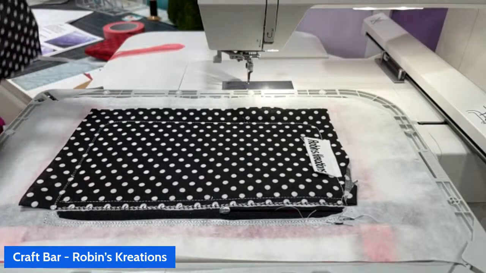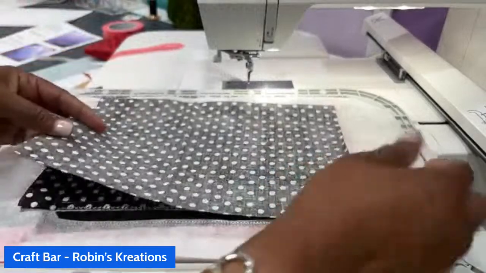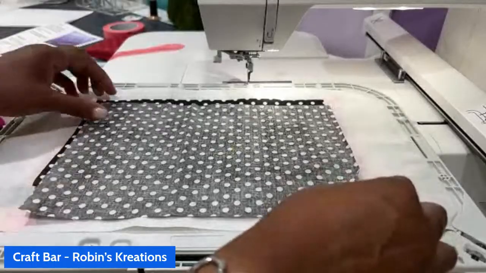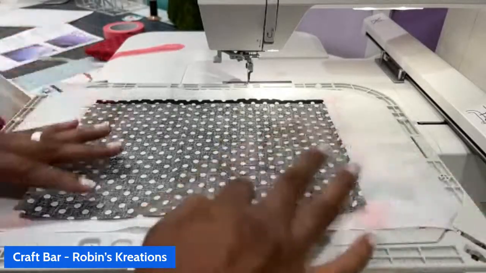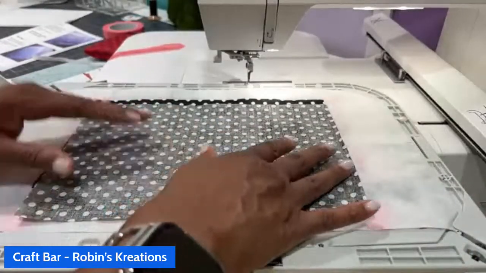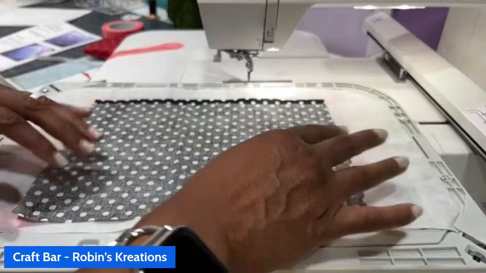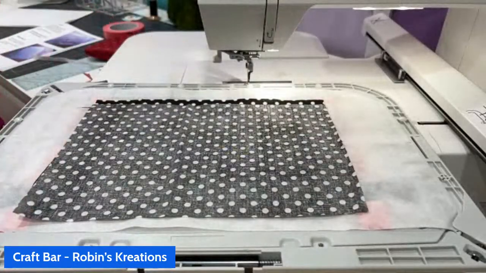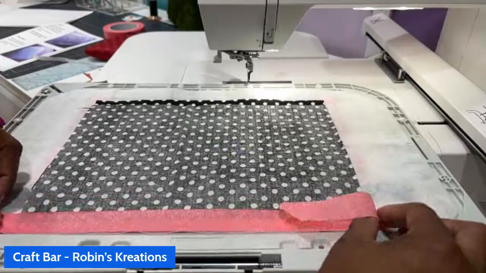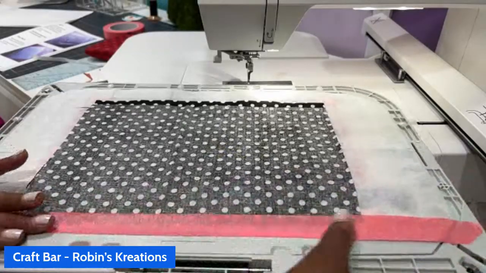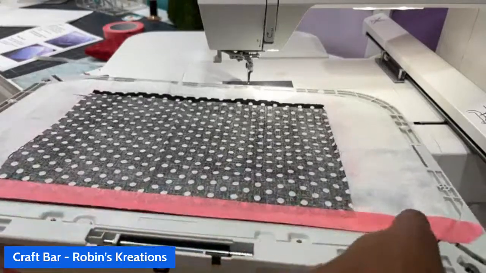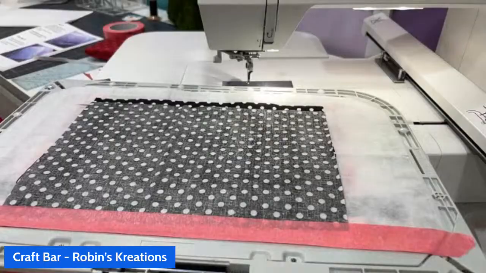So what I'm going to do is make sure that now the material of the last part of the lining is over top of the zipper. Okay, so make sure that it's over top and still lined up. And then we have to take this down as well. Awesome, so we have that taken down.